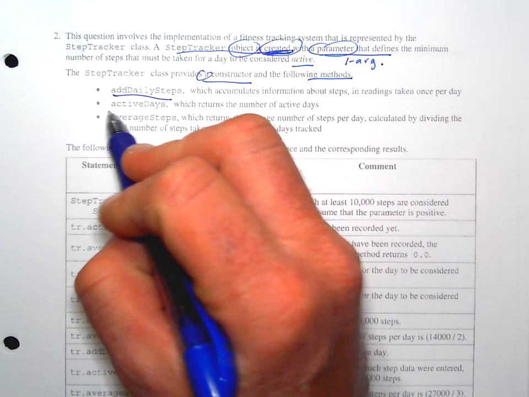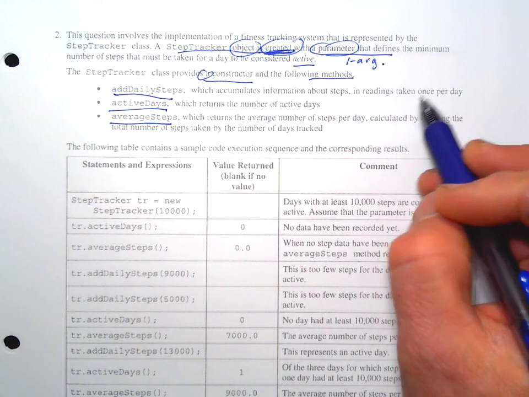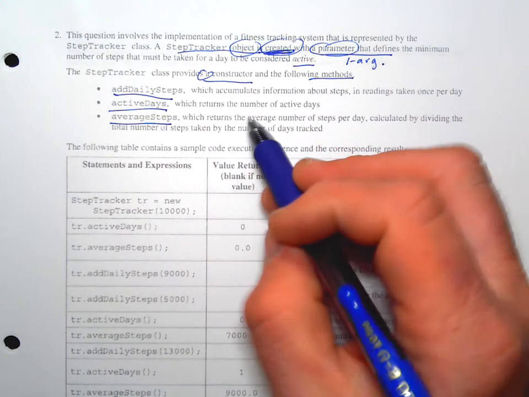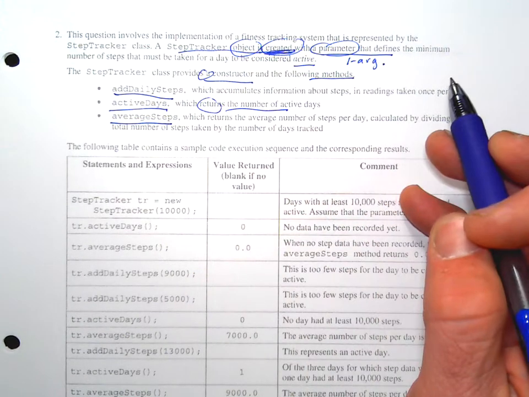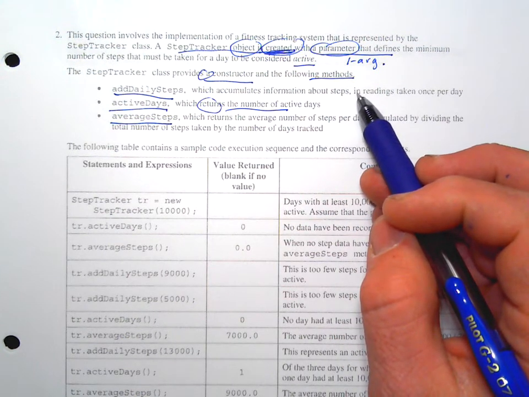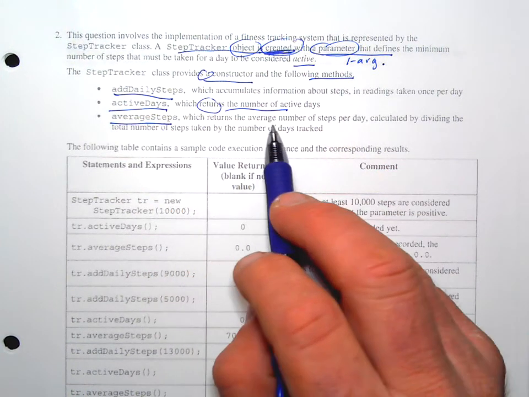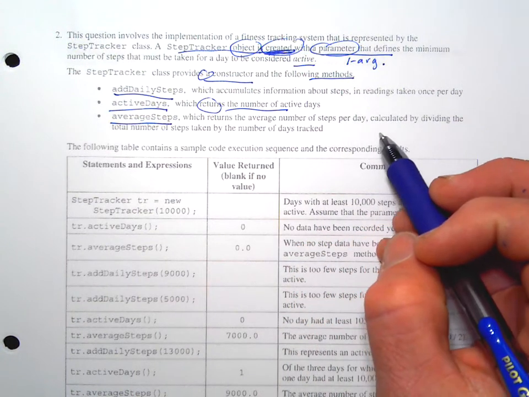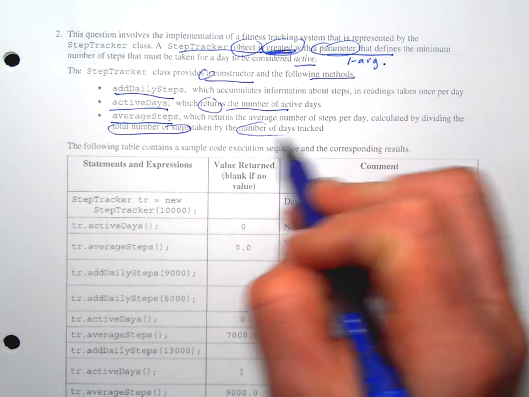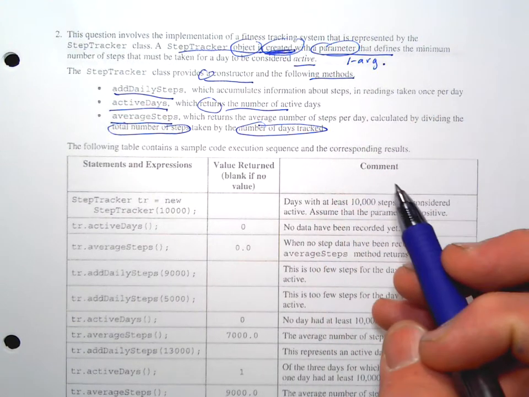addDailySteps, activeDays, averageSteps. addDailySteps accumulates information about steps in readings taken once a day. So we're going to add some steps and then update stuff. activeDays returns the number of active days. So it's really just kind of a getter because we should probably know how many active days there are when we add daily steps. That's the point you should be checking. averageSteps returns the average number of steps per day, calculated by dividing the total number of steps by the number of days tracked.